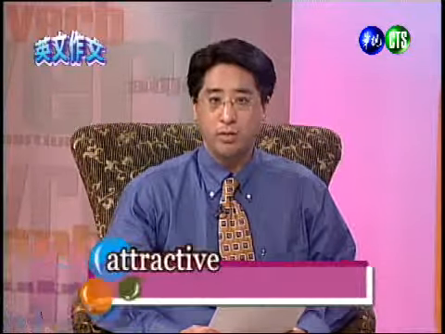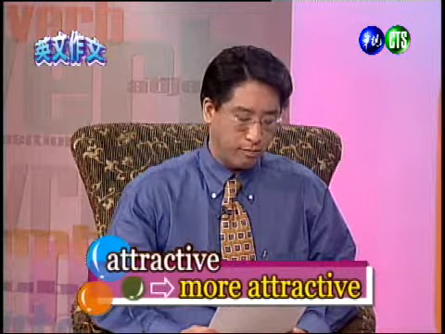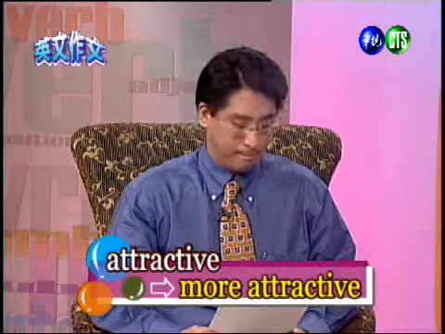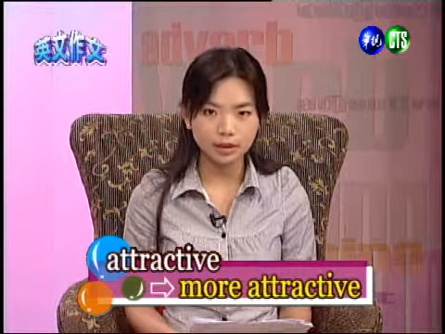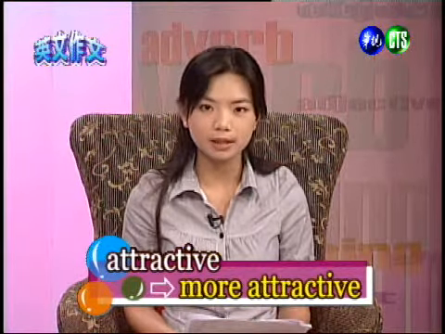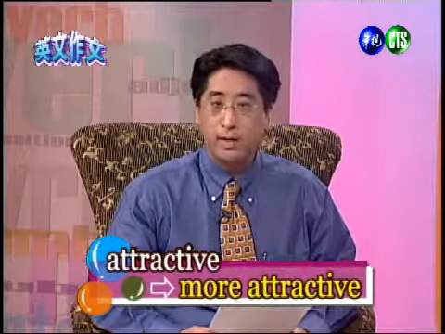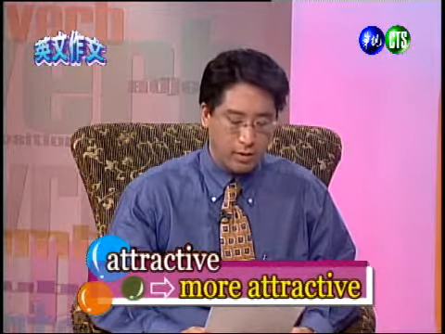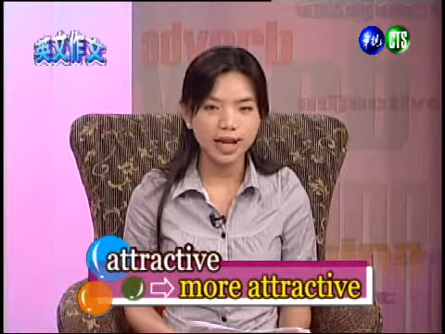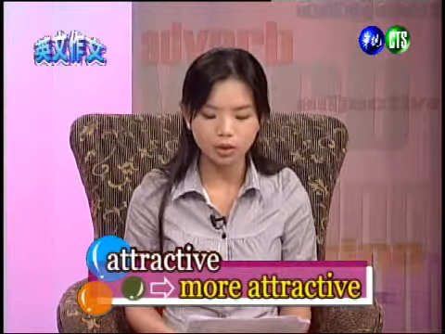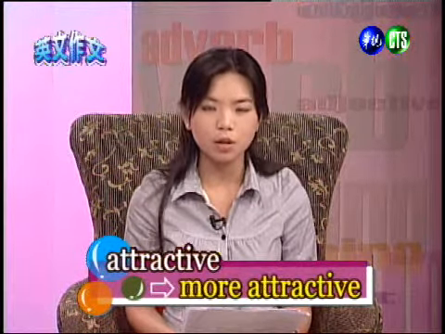Now, when we want to write a comparative of adjectives that are two syllables or longer, all we have to do is add the word more in front of the adjective. We said that cookie A was more attractive also, and so the comparative form of attractive is more attractive. So if we want to use attractive in a simple comparative sentence, we can write a sentence like this one.